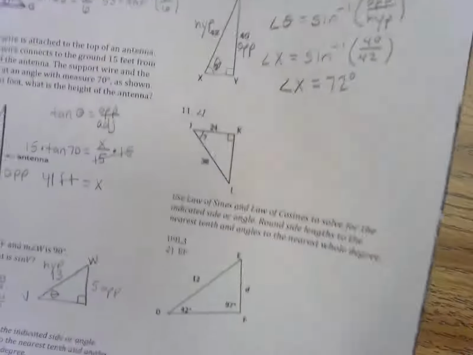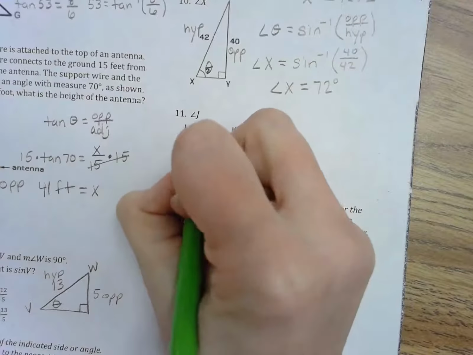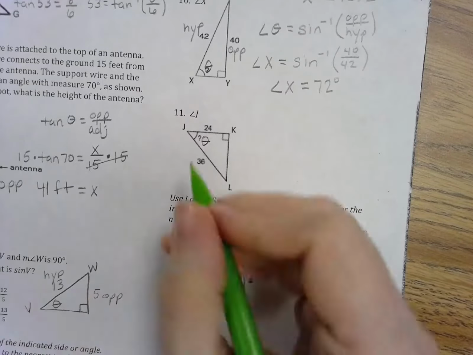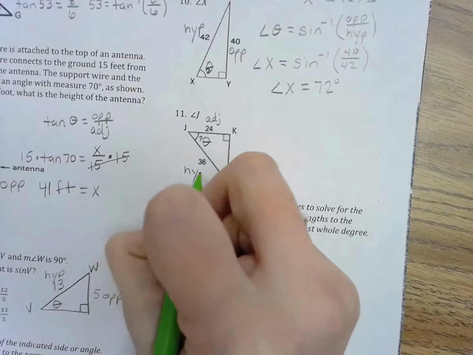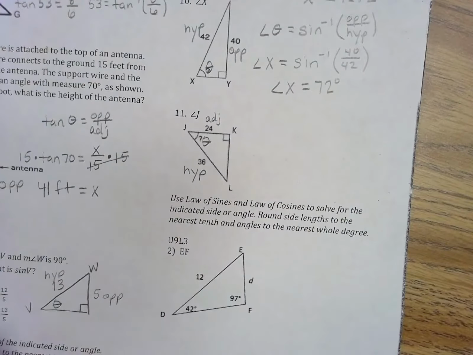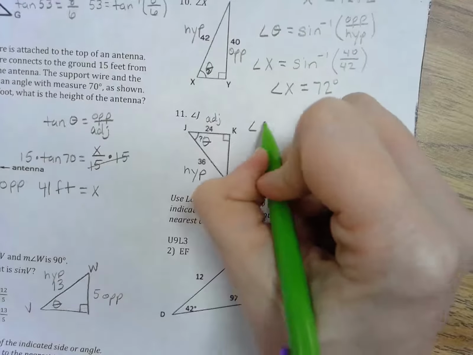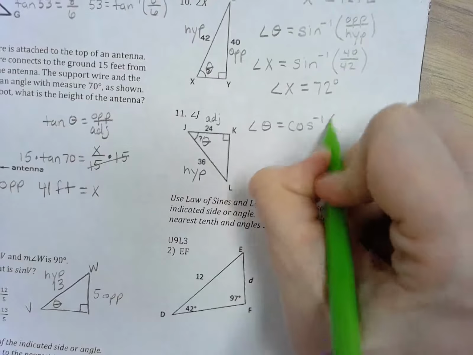Now for question number 11. Again, solving for an angle. So theta is there at angle J. Label your triangle. We have the adjacent side and the hypotenuse. The ratio for adjacent hypotenuse is cosine, and because we are solving for an angle, we're going to use inverse cosine.